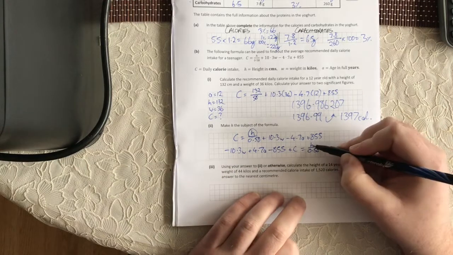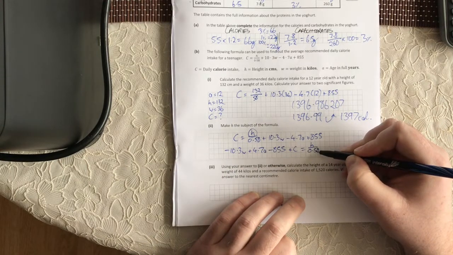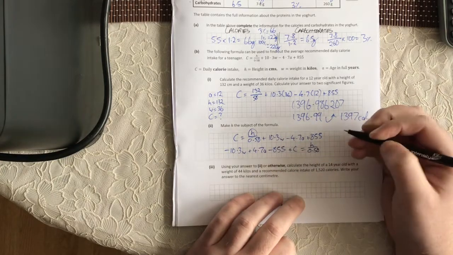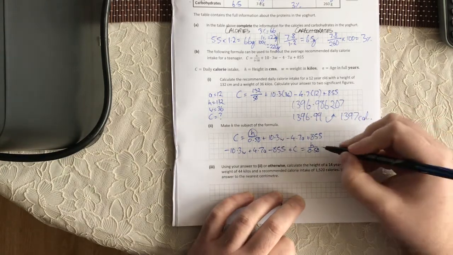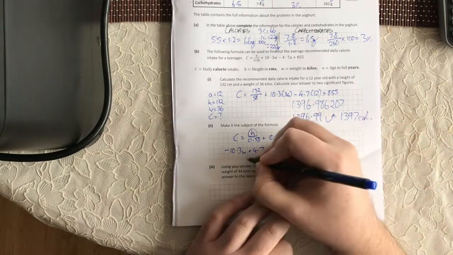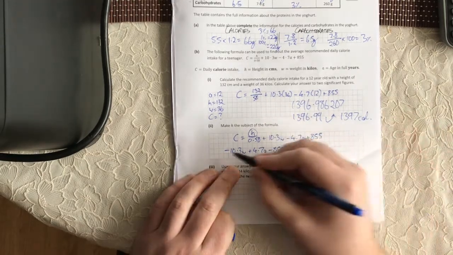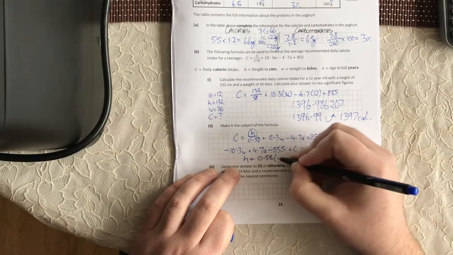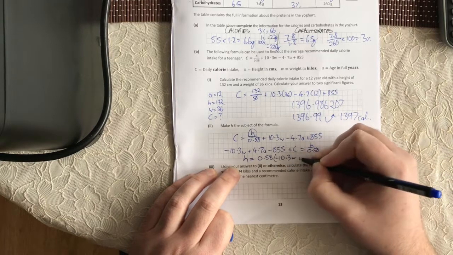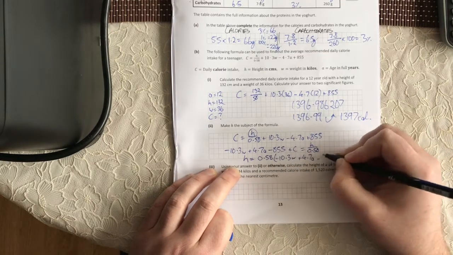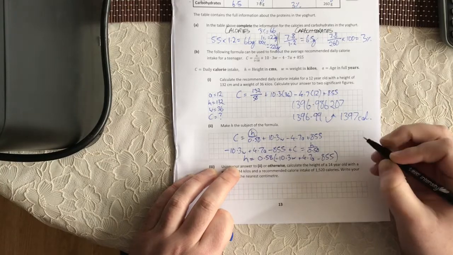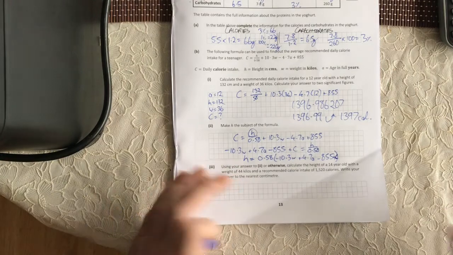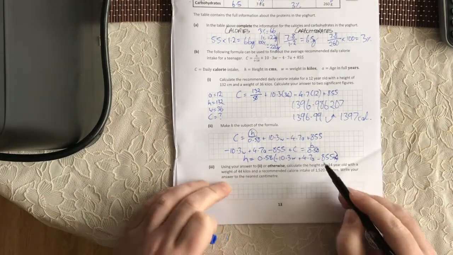All right? I want H by itself. H is divided by 0.58. So I want to multiply this side by 0.58. And I want to multiply everything here by 0.58. So to just be left with H, now I'm just going to write H on the left and everything else gets multiplied by 0.58. So 0.58 bracket minus 10.3W plus 4.7A minus 855. Oh, and plus C. I knew I was forgetting something there. Plus C. Okay? And that's it. H is now the subject of the formula.